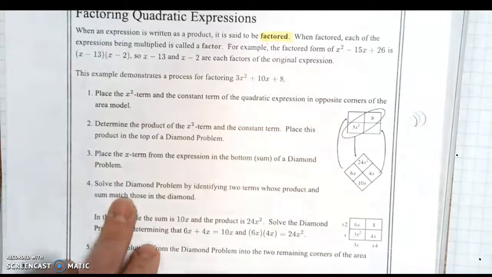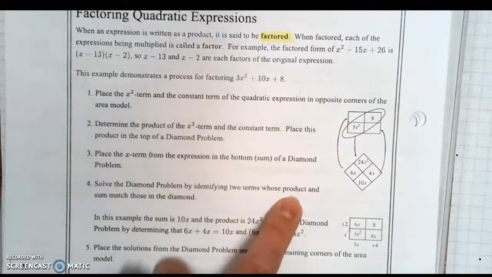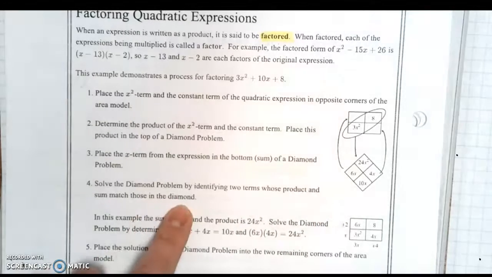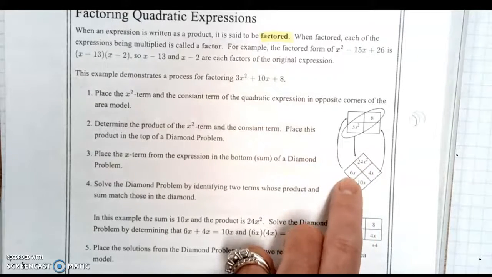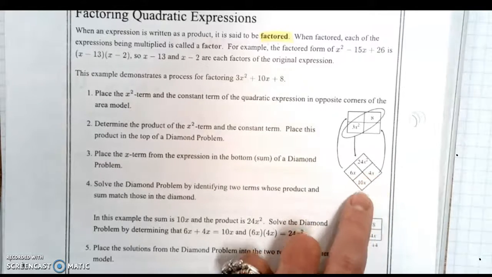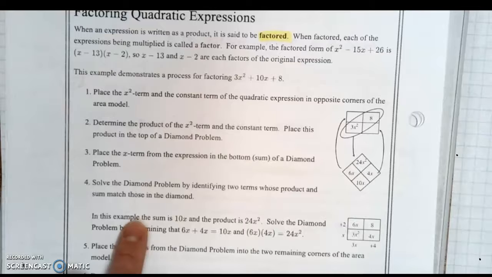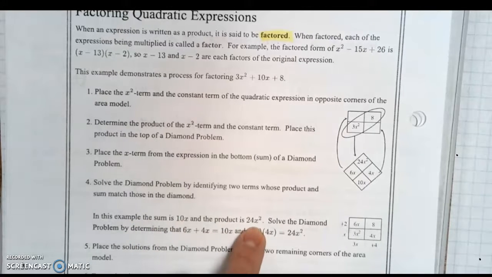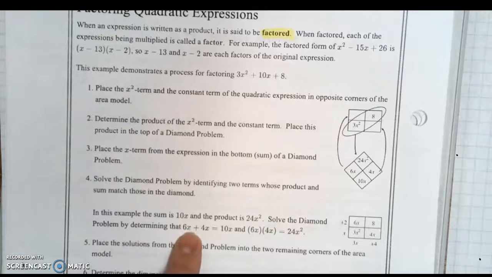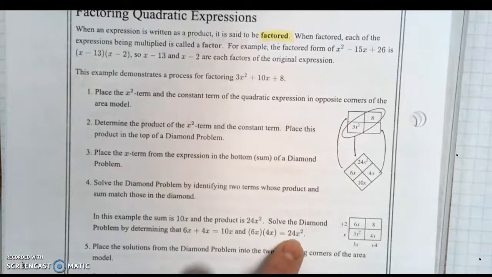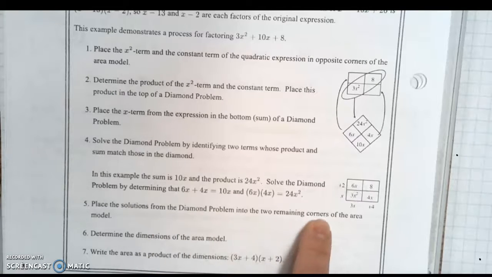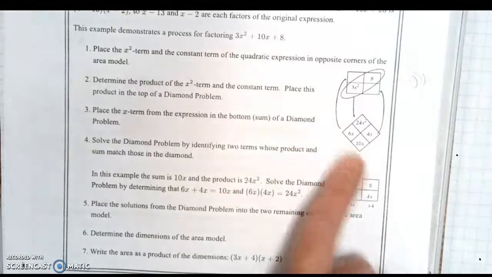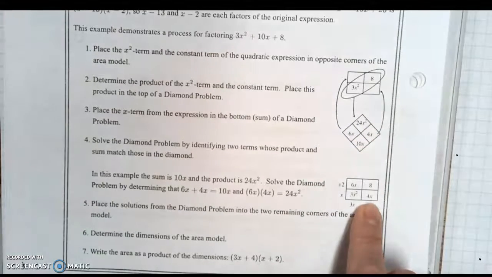Part 4 says to solve the diamond problem by identifying two terms whose product and sum match those in the diamond. So 6x times 4x is 24x squared, and 6x plus 4x is 10x. In this example, the sum is 10x and the product is 24x squared. Solve the diamond problem by determining that 6x plus 4x is 10x and 6x times 4x is 24x squared. Place the solutions from the diamond problem into the two remaining corners of the area model. So this 6x gets moved here, this 4x gets moved here, and then we can factor.